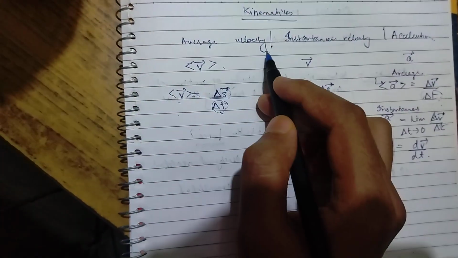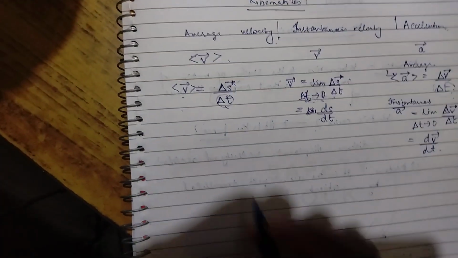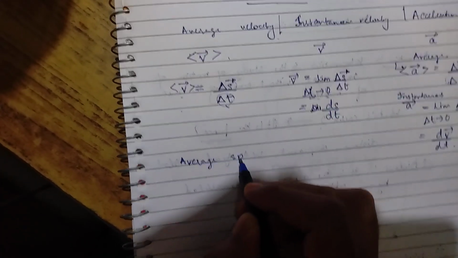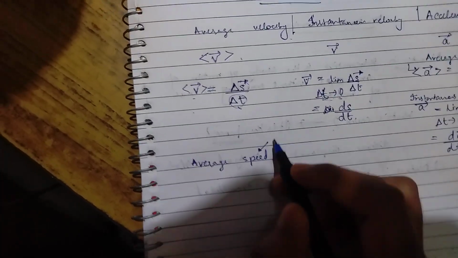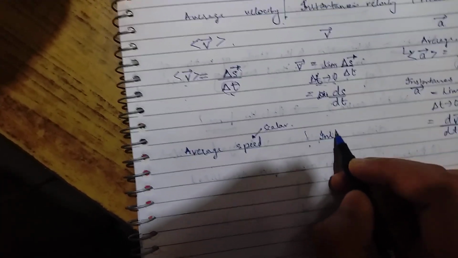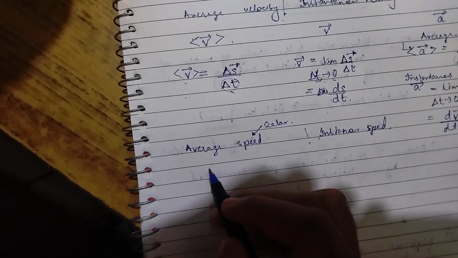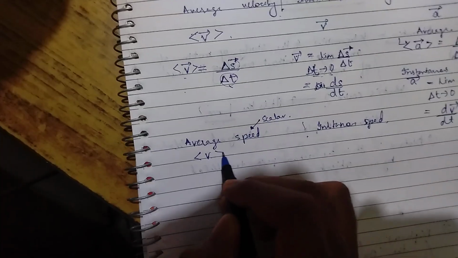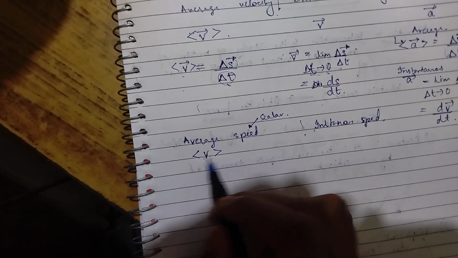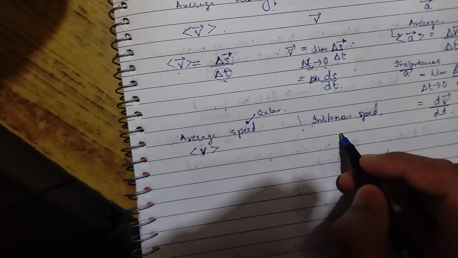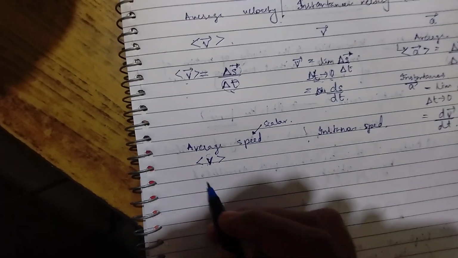We have discussed average velocity and instantaneous velocity, so we can also see average speed. What is speed? Speed is a scalar quantity. It would be denoted by this average symbol, and this is v with no vector sign, so it is called a scalar quantity, and this is instantaneous.